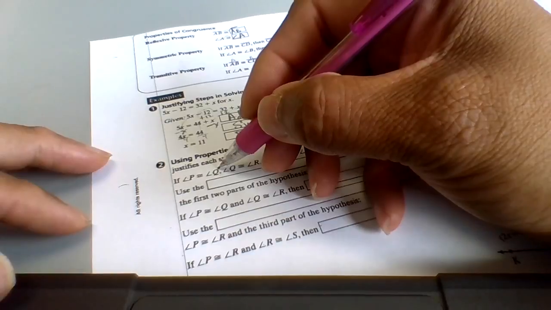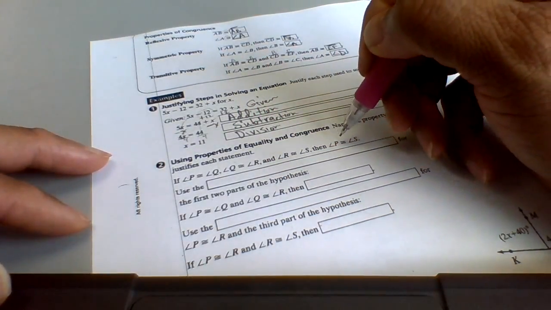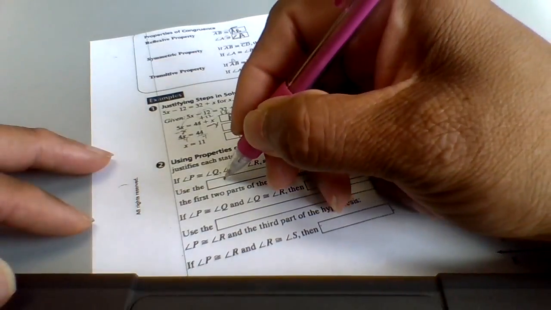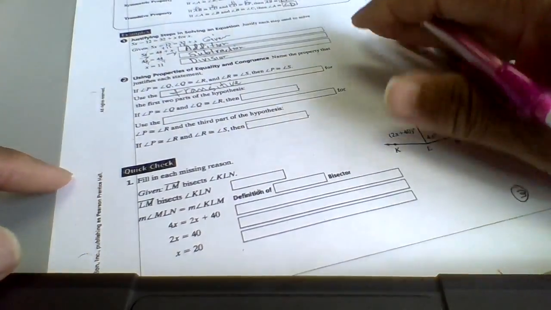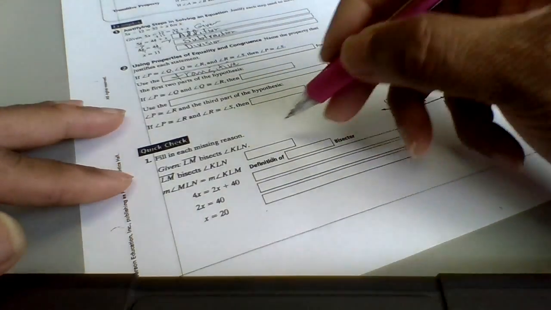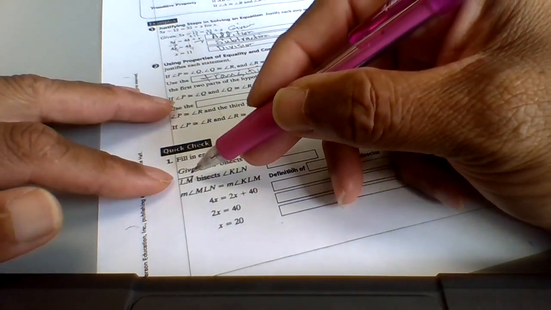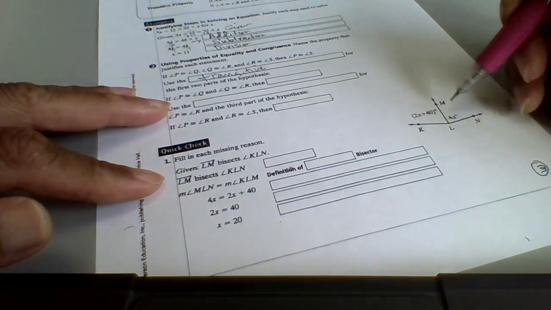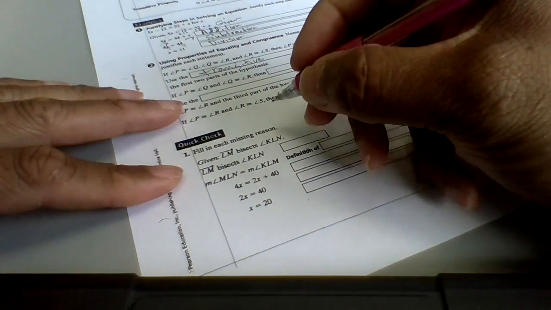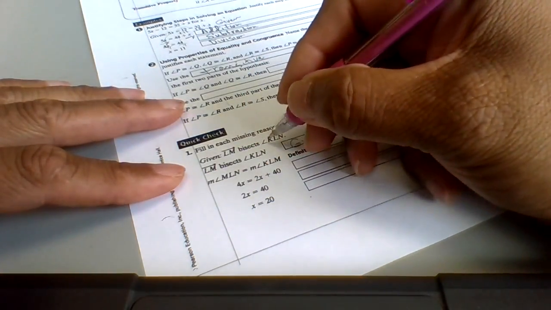Next one, name the property that justifies. So if P is congruent to Q and Q is congruent to R and R is congruent to S, then P is congruent to S. So that's your transitive. Okay? And that's the same thing for all of these. Moving down here, that has to do with geometry now. Ray LM bisects angle KLN. So as you see over here, this was given to you. It was given to you right here.